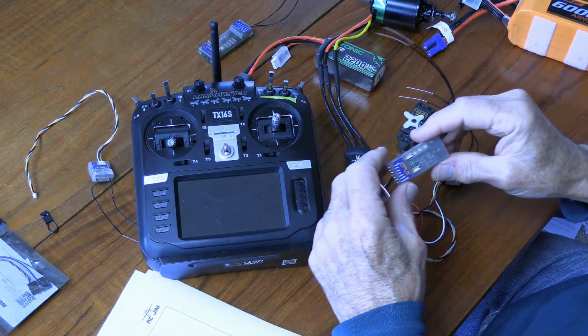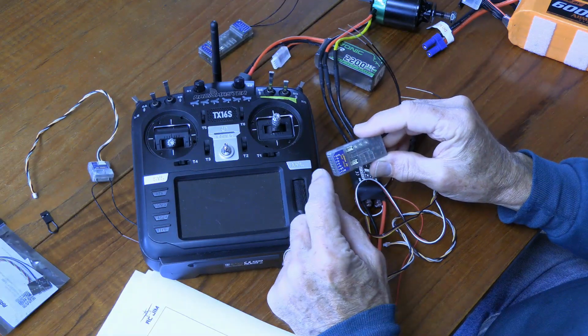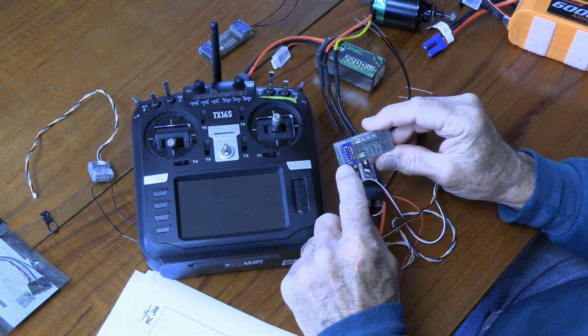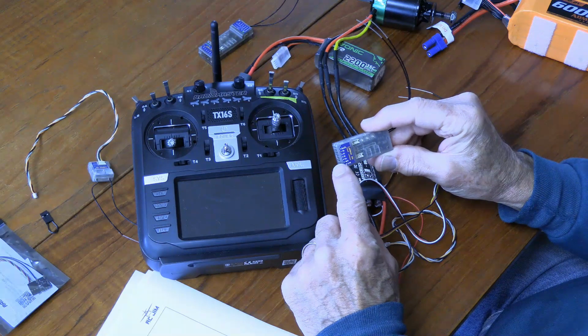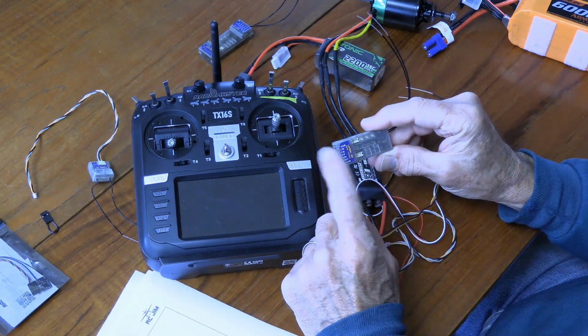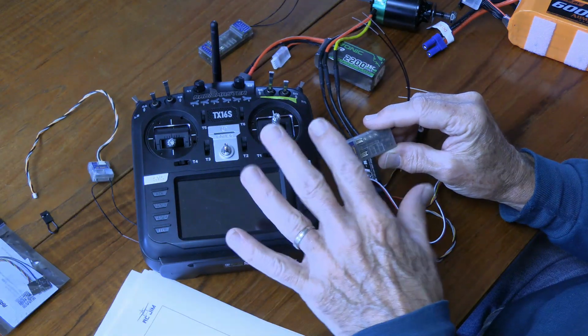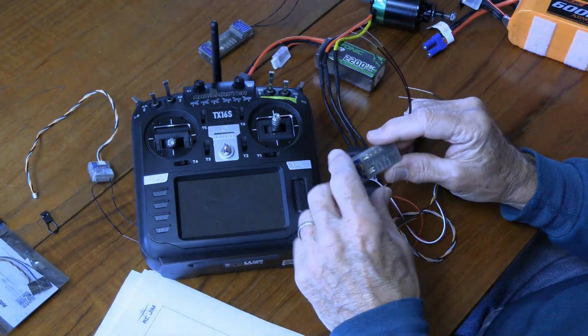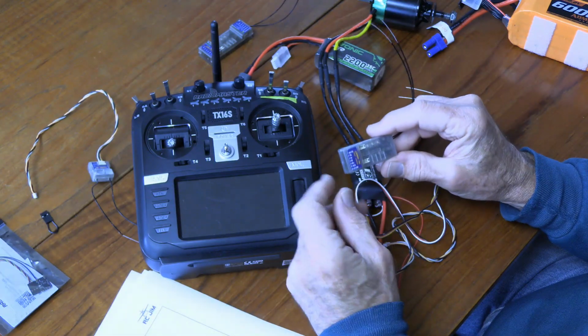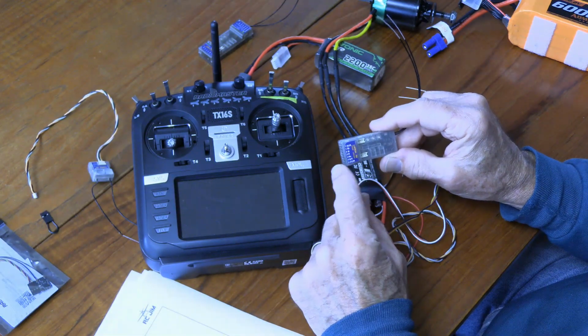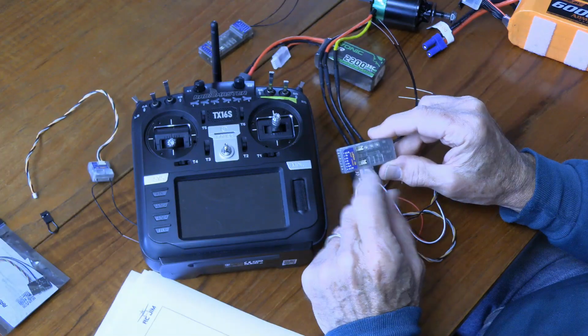One further thought about a stabilized receiver. With ones like Lemon RX, it's just doing stabilization. And of course, for most of us, that's all we want anyway. Just correction for the wind gusts and things like that to just make it a little bit steadier when the wind is gusting around and stuff like that.